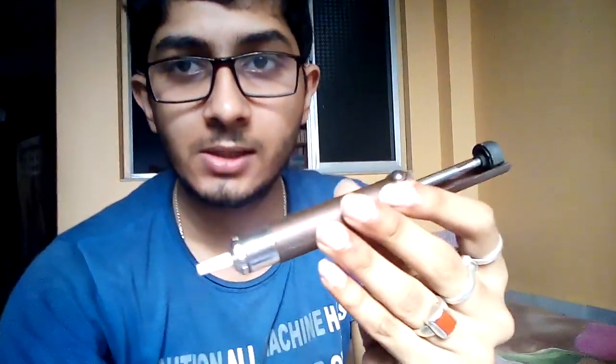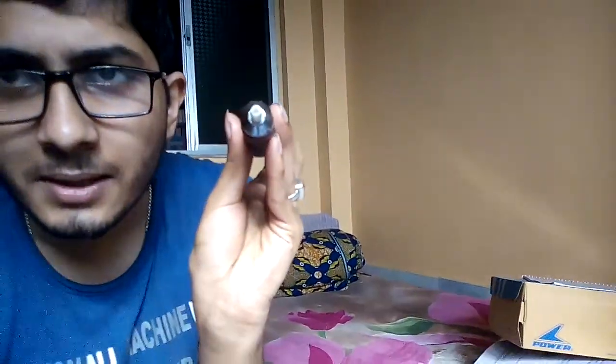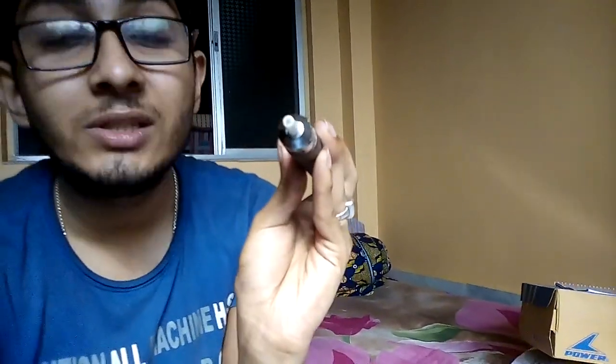Well, this is the desoldering pump. As you can see, this is the tip of it, through which you can suck the solder, I mean, melted solder, obviously. So basically, what you have to do is push the air out of it like this.